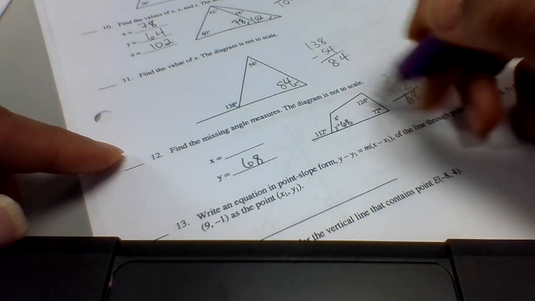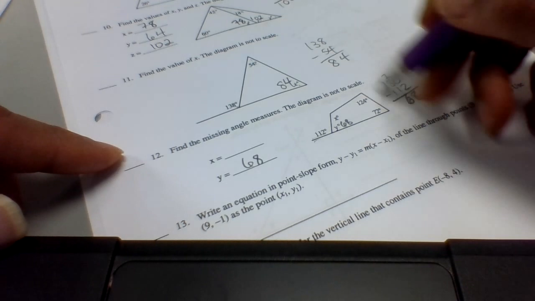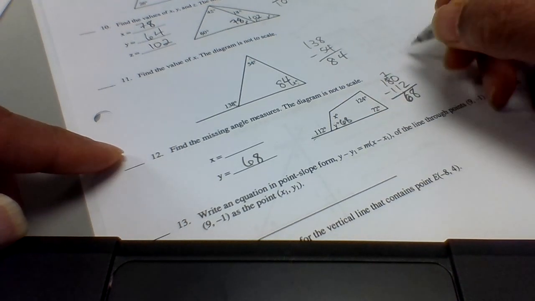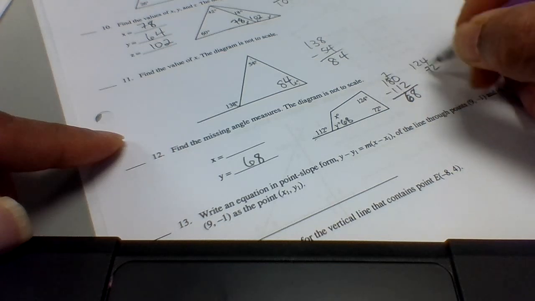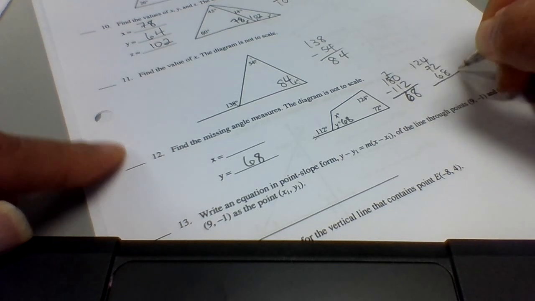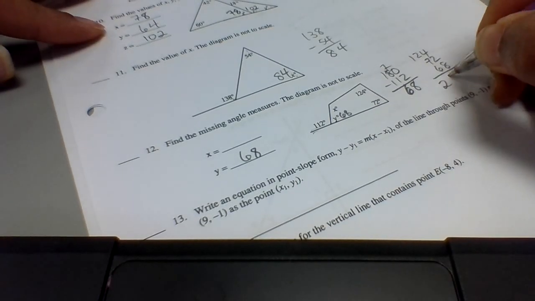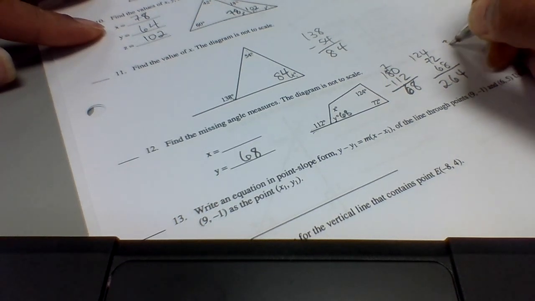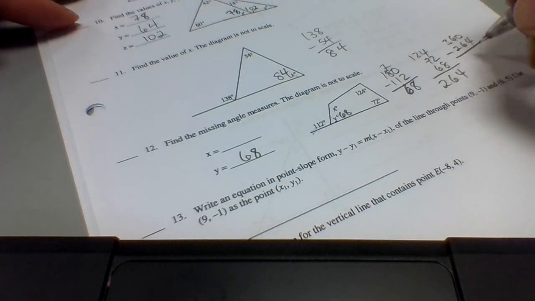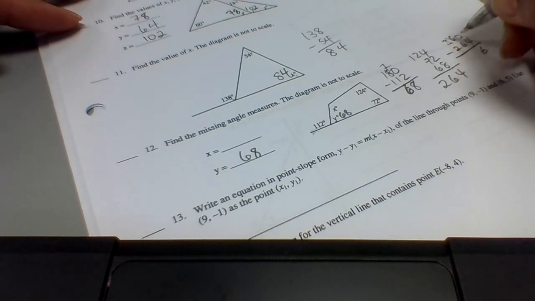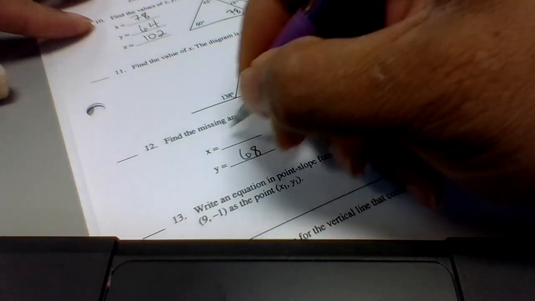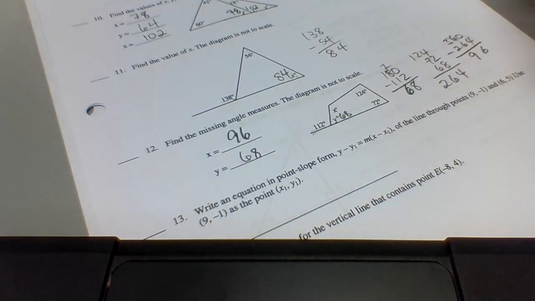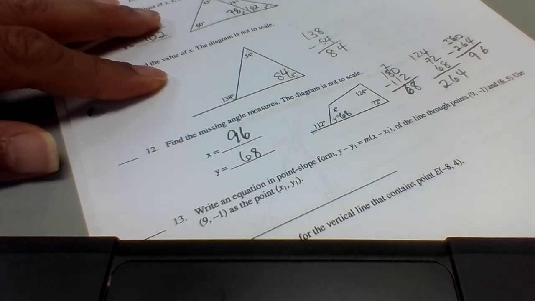And in case you didn't know, there's 360 degrees in a four-sided figure. So if I take 124 and the 72 and the 68 and add them all together, I get 264. Take the 360, subtract the 264, and that'll give me 96. So X is 96 degrees. All right.